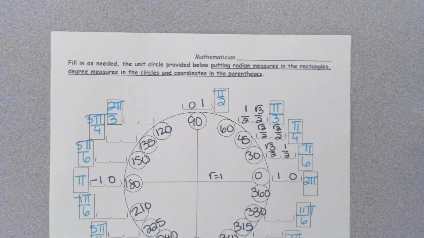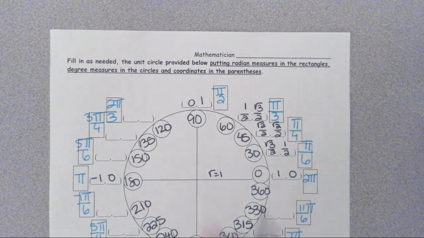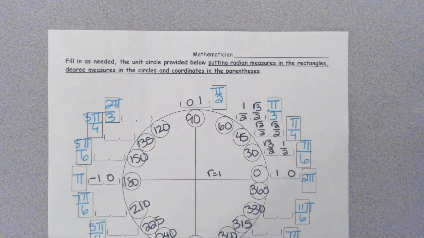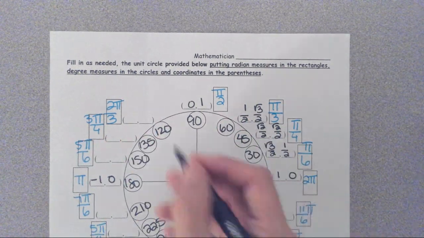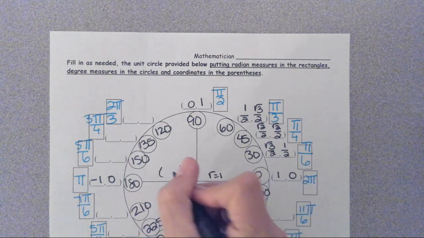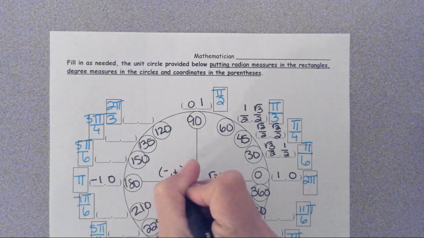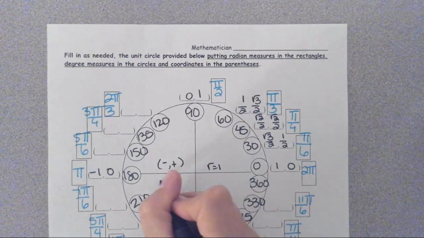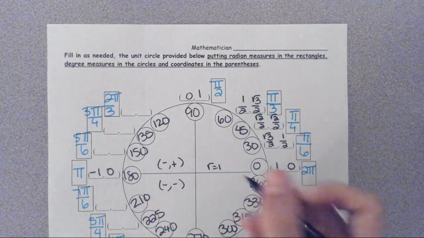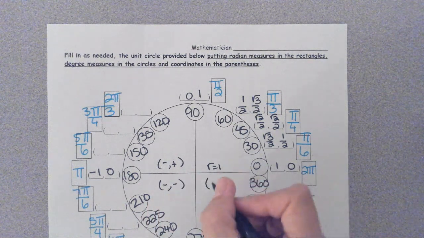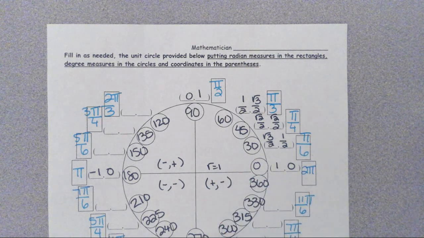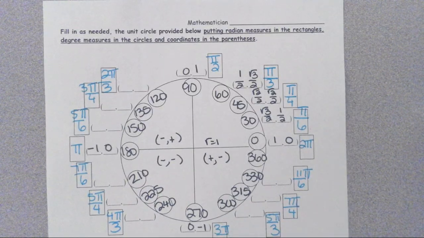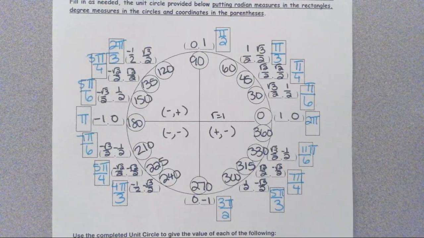Okay, check your quadrant 1. All you have left to do is fill in the other 3 quadrants. Remember just to reflect over the y and then reflect over the x. In quadrant 2, your x's will be negative, but your y's will be positive. In quadrant 3, they're both going to be negative. And in quadrant 4, my x's will be positive and my y's will be negative. All right, pause the video again. See if you can get them right. All right, check your answers.